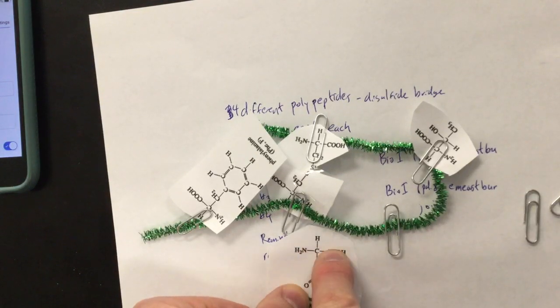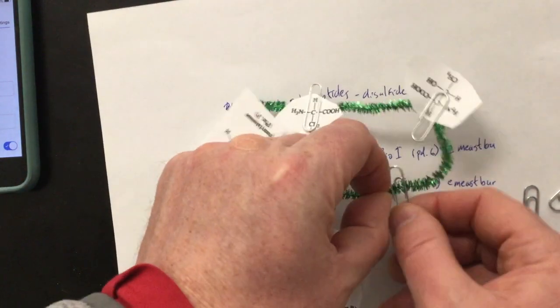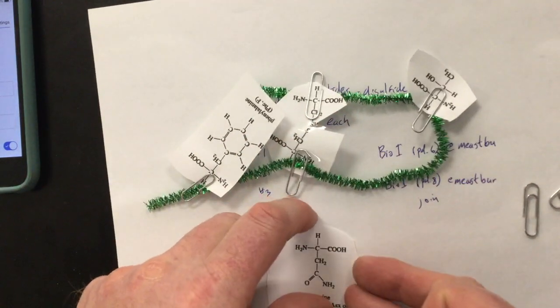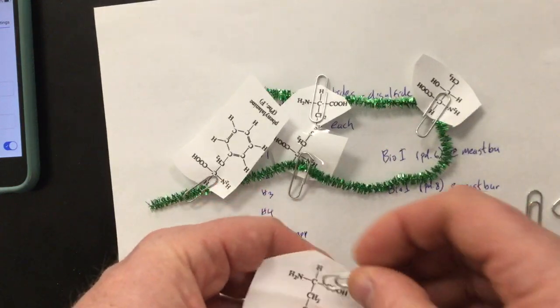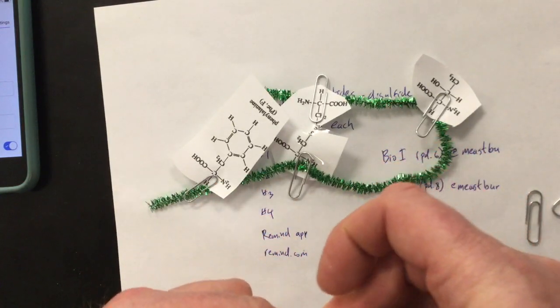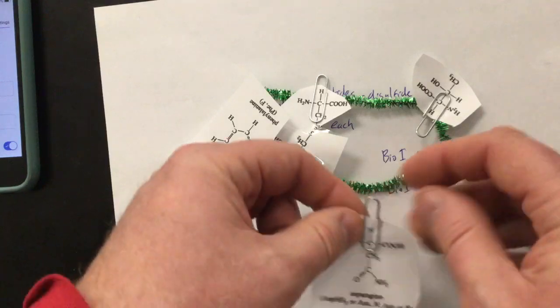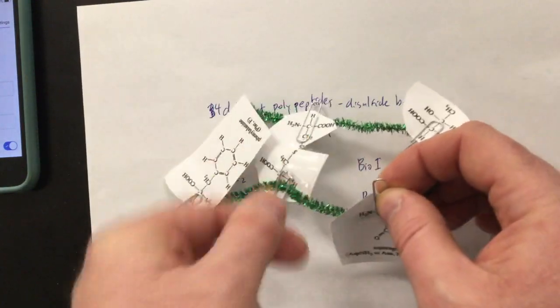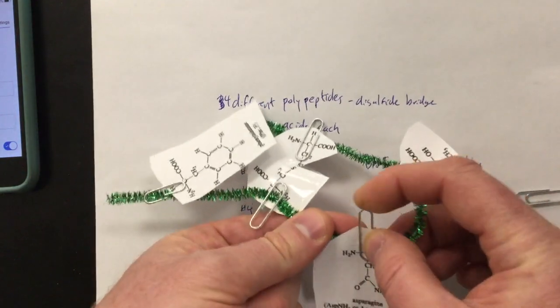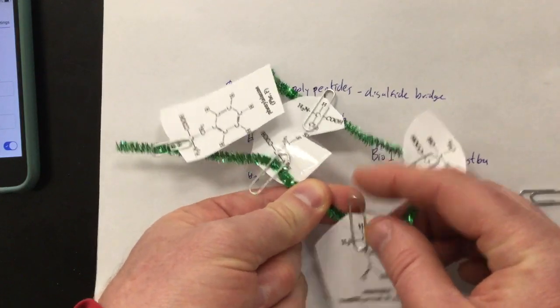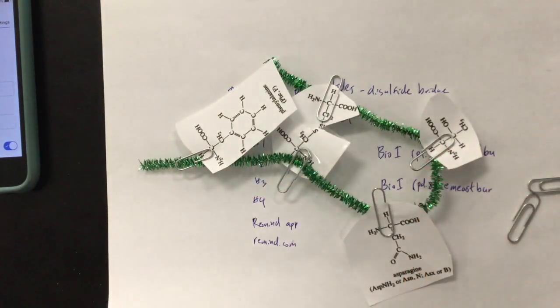Remember, this would be connected in covalent bonds to the other amino acids. But I really want to focus on the functional groups. Will this portion mix with water? Of course. This would completely want to mix with water. And in this case, I've made my first protein.